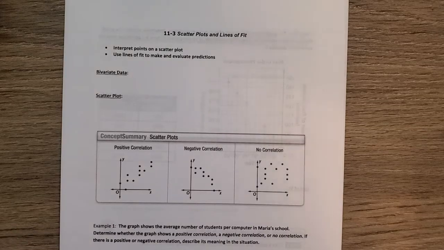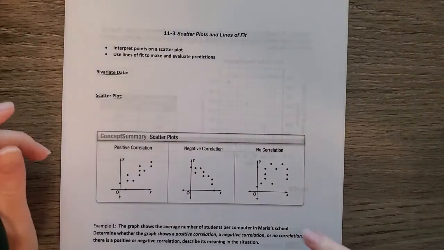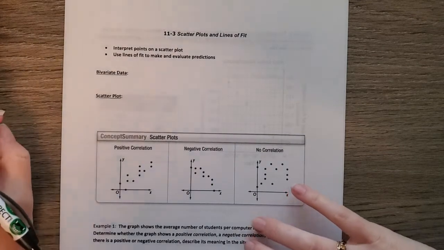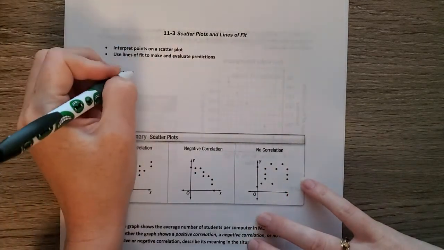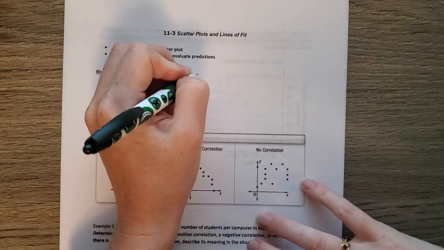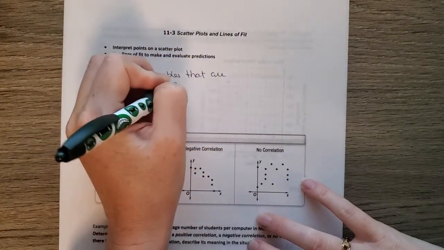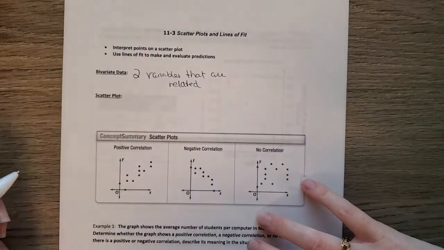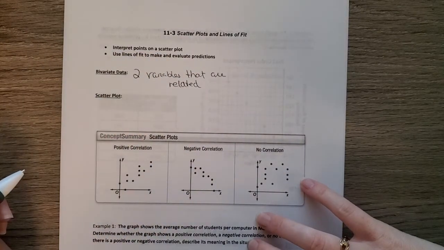Okay, 11-3, scatterplots and line of fit. So we talked about what bivariate data was before. Bivariate data just means there's two variables that are related. Now, instead of using a two-way frequency table, we're going to use scatter plots. So what is a scatter plot?